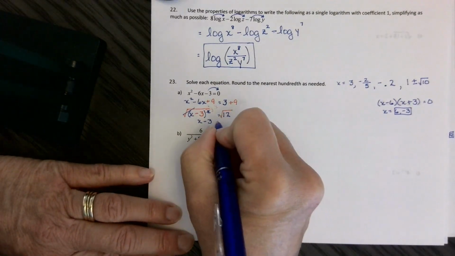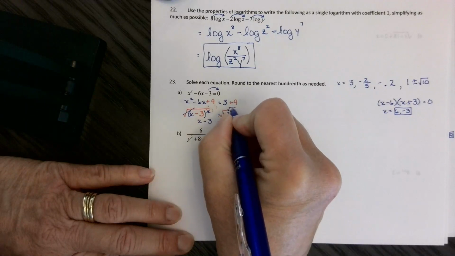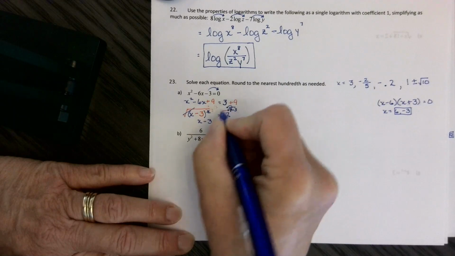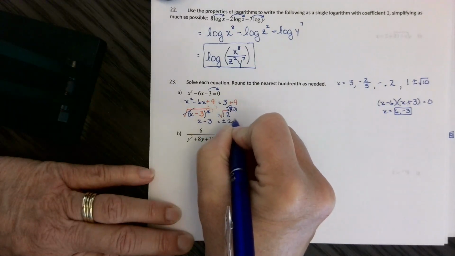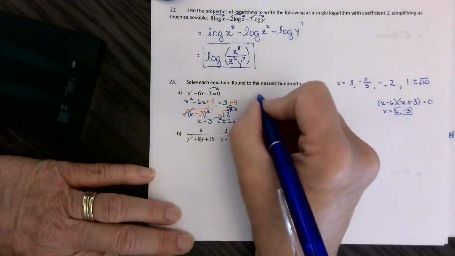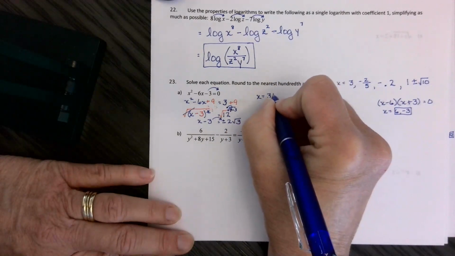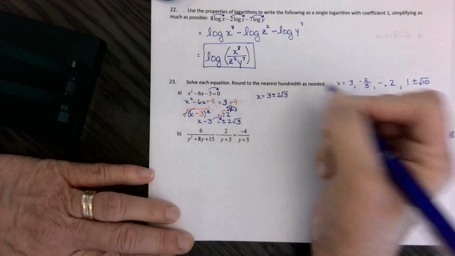On this side, I can rewrite 12 as the square root of 4 times 3. Square root of 4 is 2, so over here I get plus or minus 2 times the square root of 3. Now I take the 3 to the other side, and I get x is equal to 3 plus or minus 2 times the square root of 3. Okay?